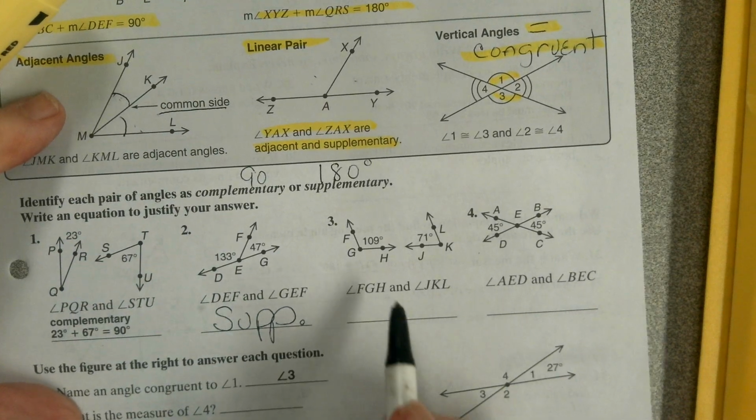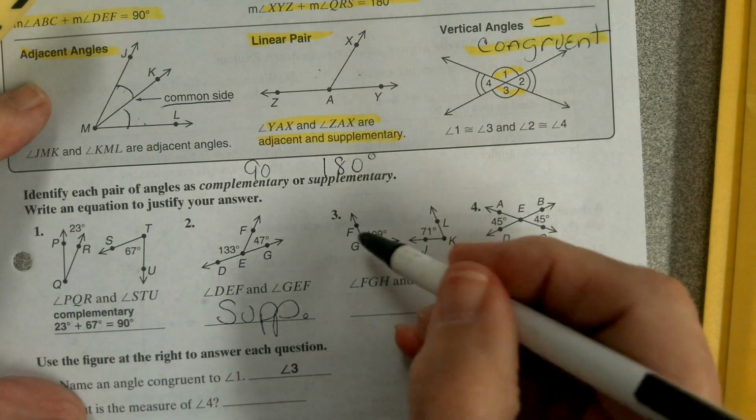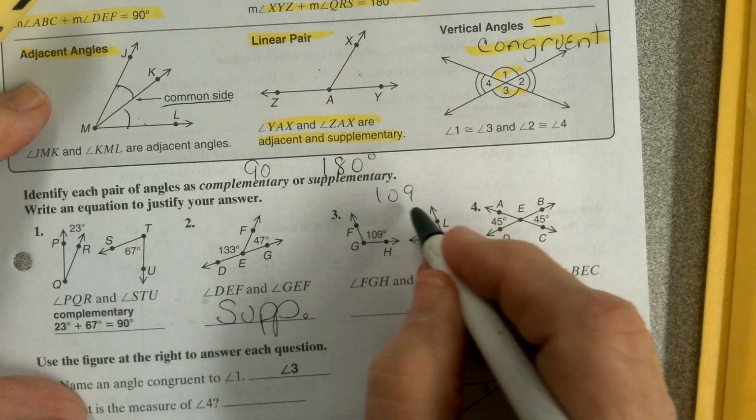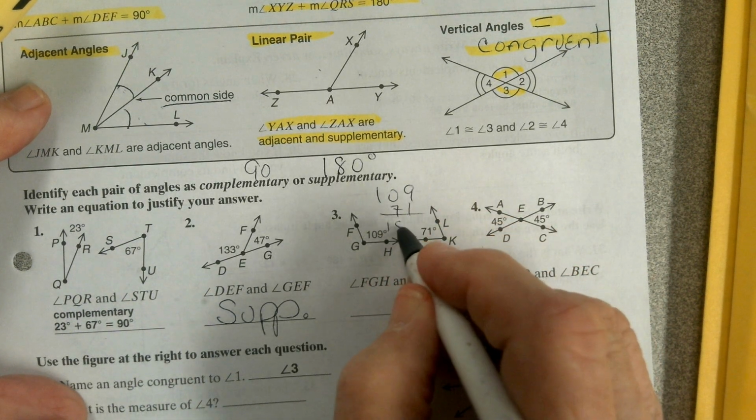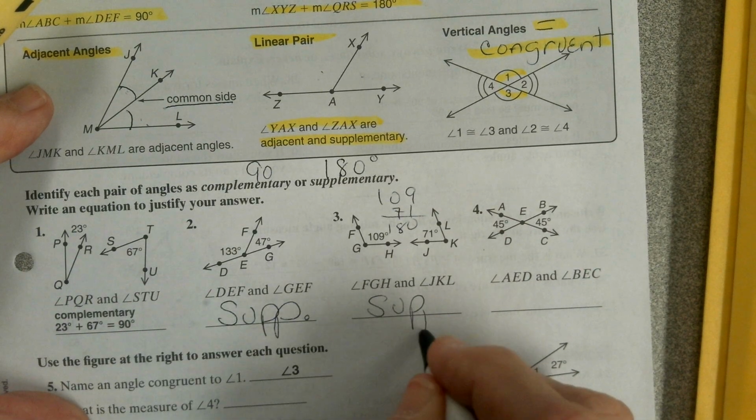All right, on this one is the 108 and 71. What does that add up to be? It adds up to be 180. So those are what? Those are supplementary.